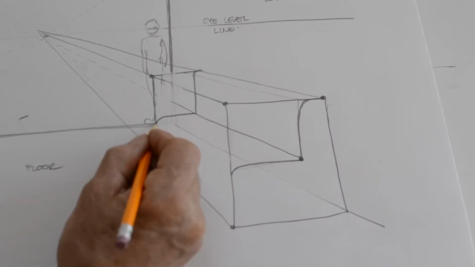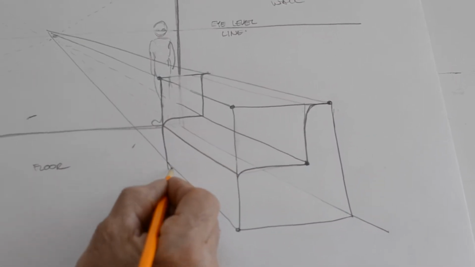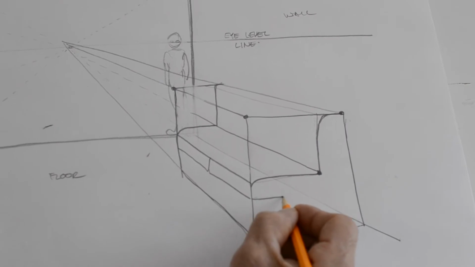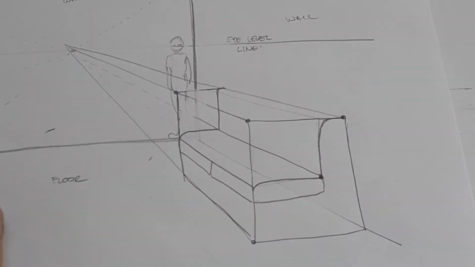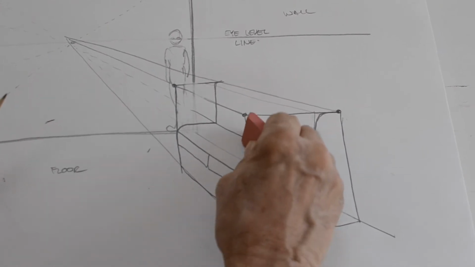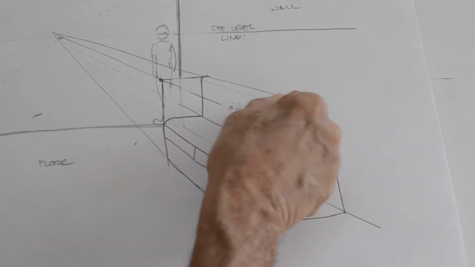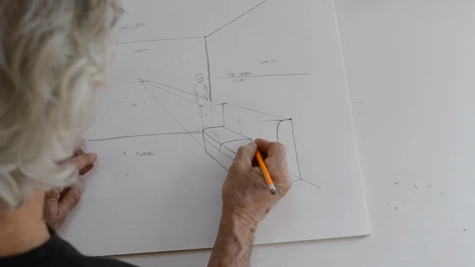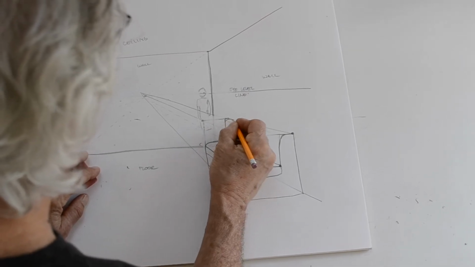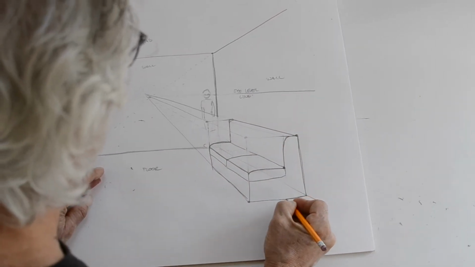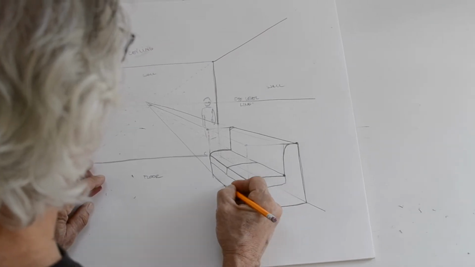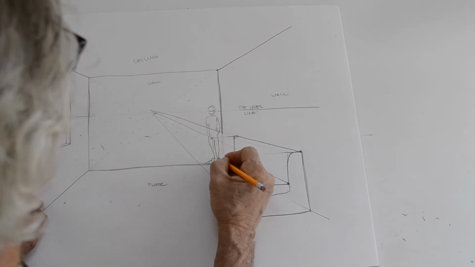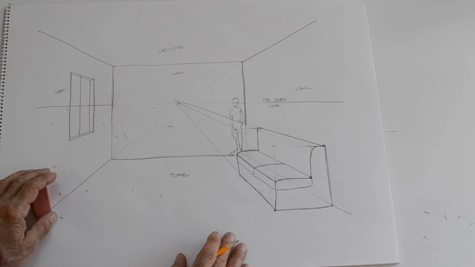We can take these 2 points and put a little corner there, and you can get more elaborate as you wish. You can put cushions here if you want. And now we're going to eliminate some of those lines, and we're going to see a really basic couch. Just beef that up a little bit for you so you can see it. And there's the couch in our room.